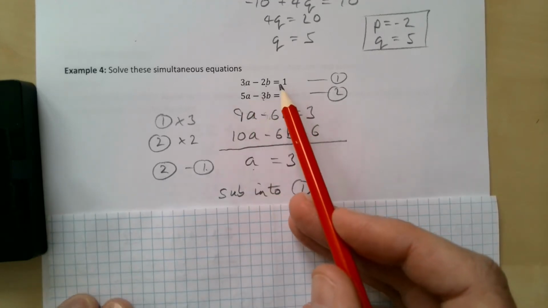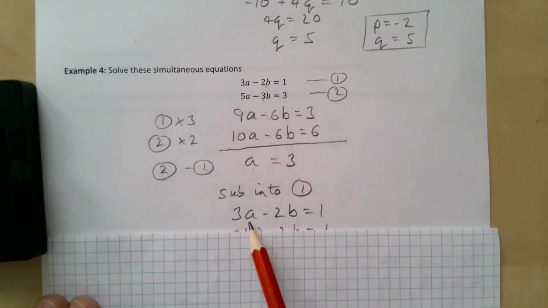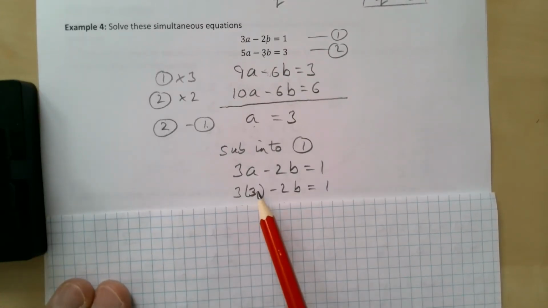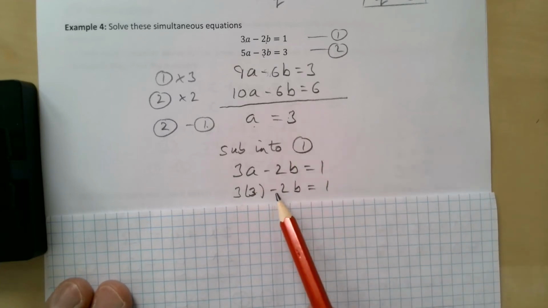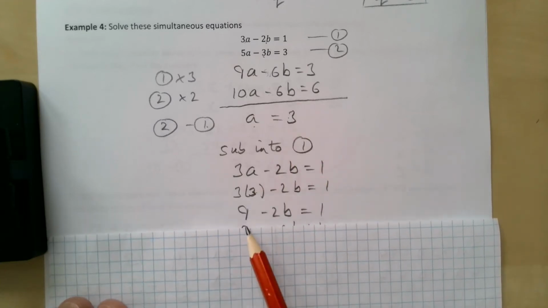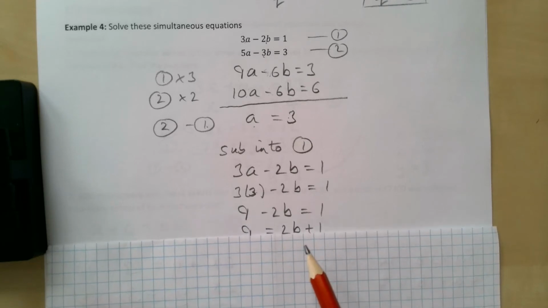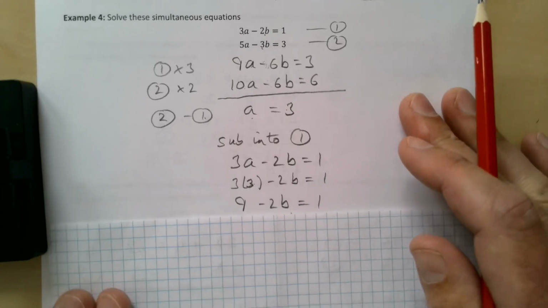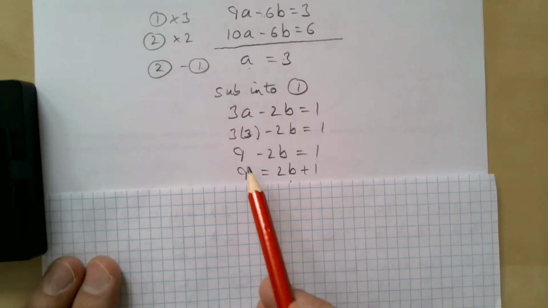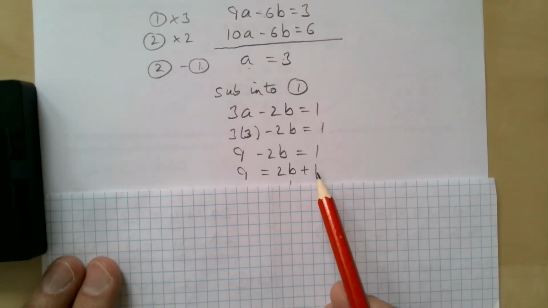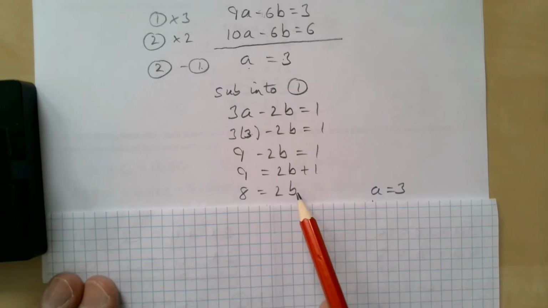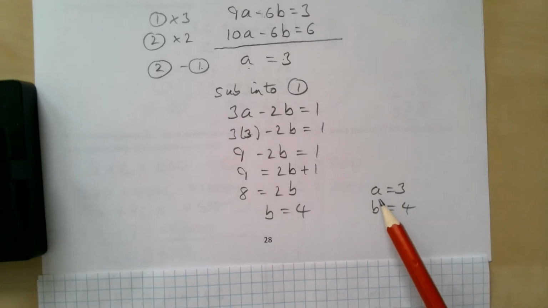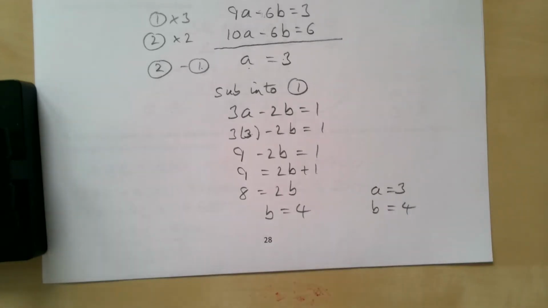Going to substitute this into equation 1. 3a minus 2b is 1, that's our equation 1. 3 times 3, because a was 3, take away 2b is 1. 9 take away 2b is 1. I never like it whenever the letter we're trying to work out is a minus. You can take the 9 over the other side, that's fine, you'll be able to solve it. But I like to add 2b to both sides, and subtract 1, 8 is 2b, and then b is 4. So the answer to that one then, a is 3, and b is 4.